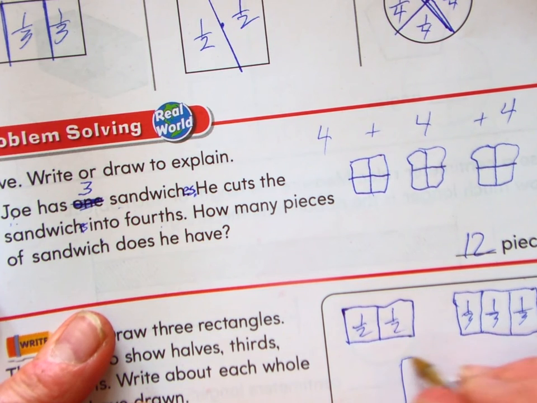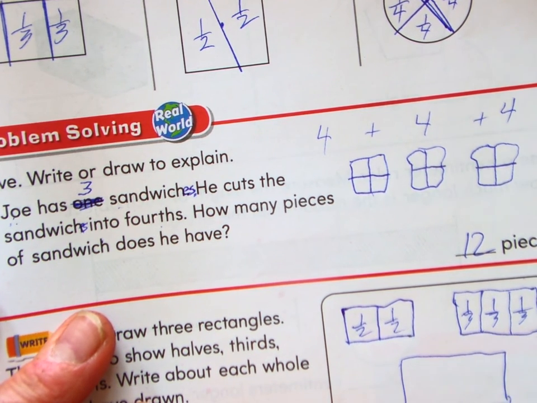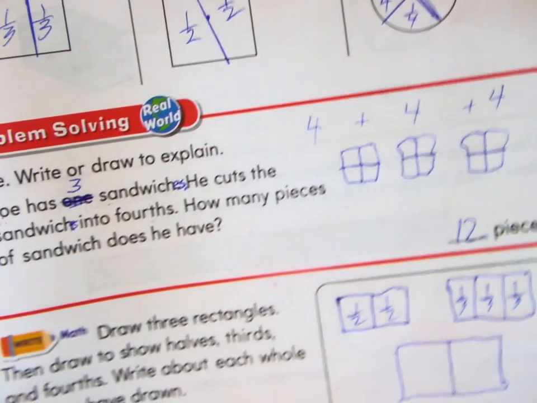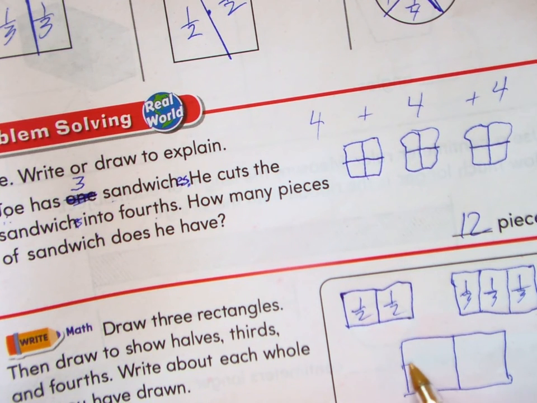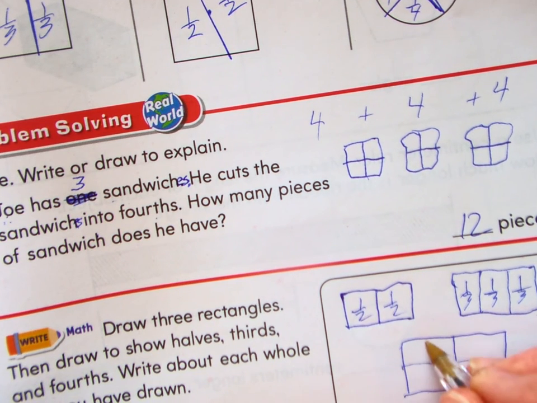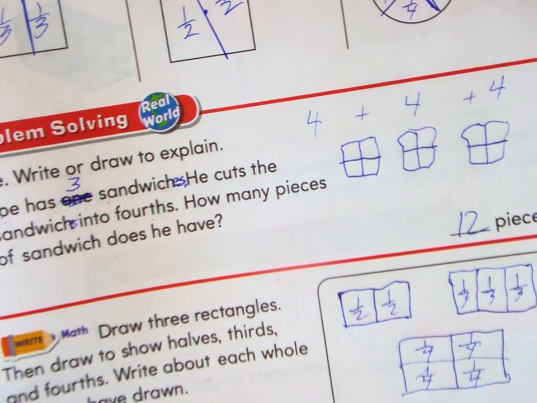One more. I'm not doing too good a job on this, am I? I don't care. Fourths this time. Well, here's the middle. And you can go this way. Here's the middle. Or you could go in the middle like that. I'll go this way. And these are fourths. 1 over 4. 1 over 4. 1 over 4. Did you get those?